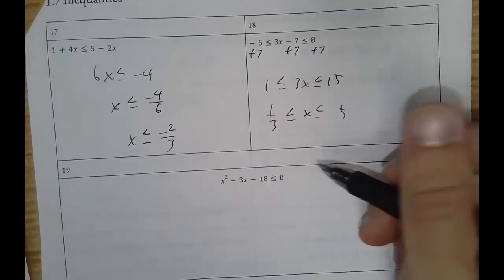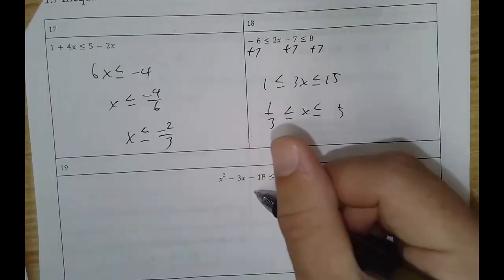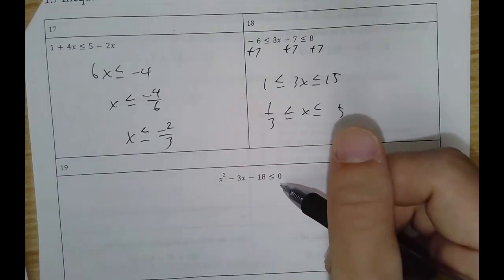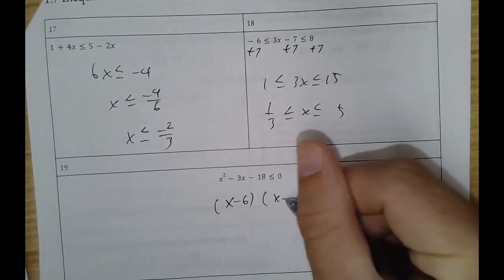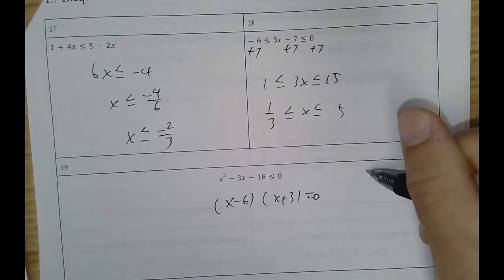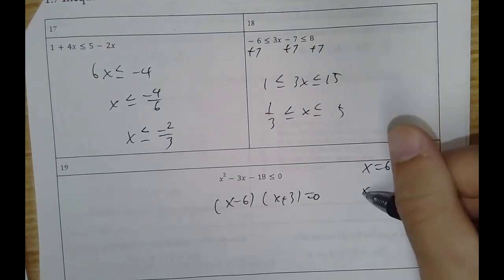To solve this quadratic inequality, we want to find the solutions of it first. So we're going to factor this: x minus 6, x plus 3 equals 0. Solutions are x equals 6, x equals negative 3.